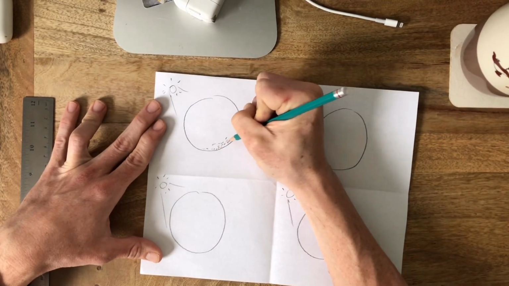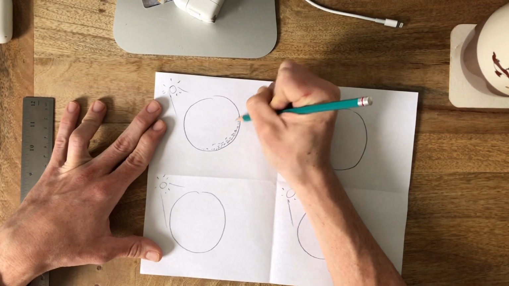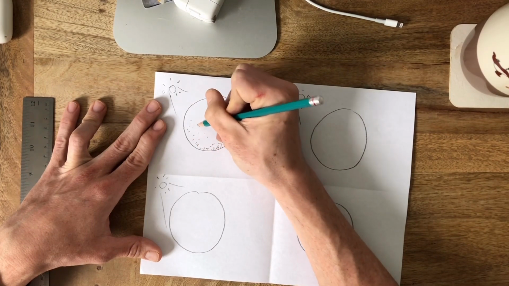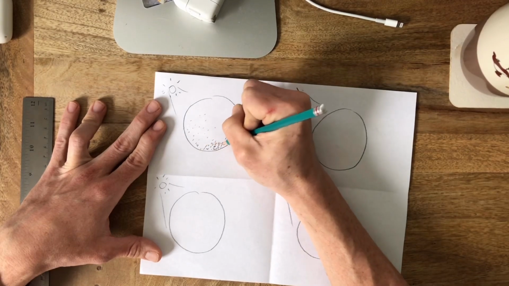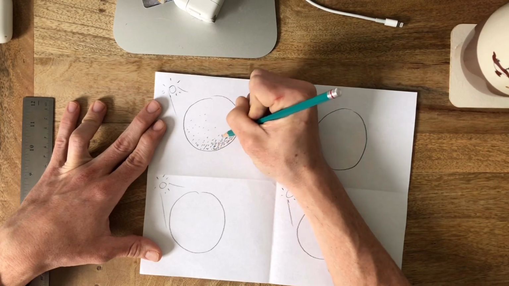And if I want to make my darker areas, I put my dots closer to each other. I put less space between them. But as they go up towards the light, I start to let more space between them, and that makes it lighter. This one takes the longest, and maybe is the hardest to do.